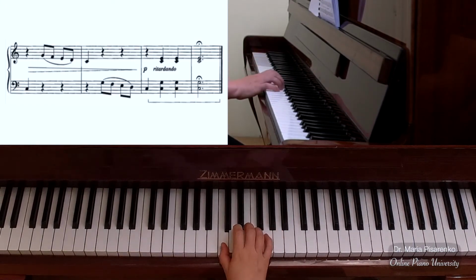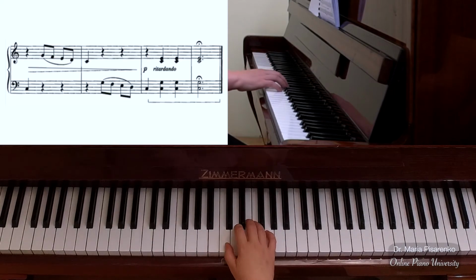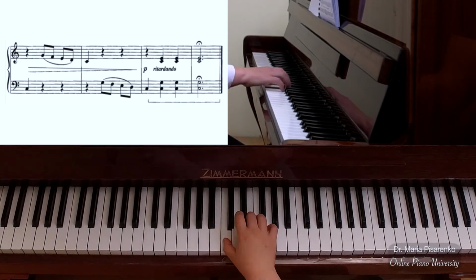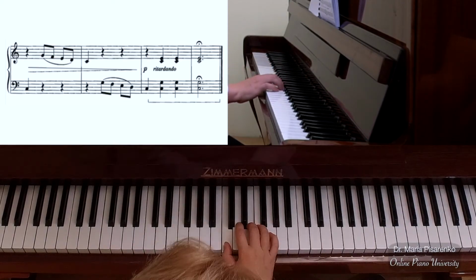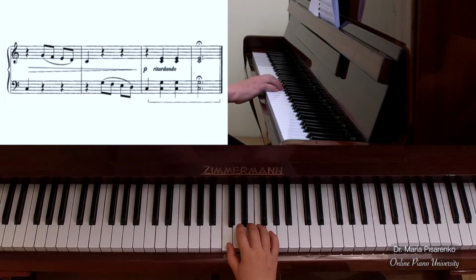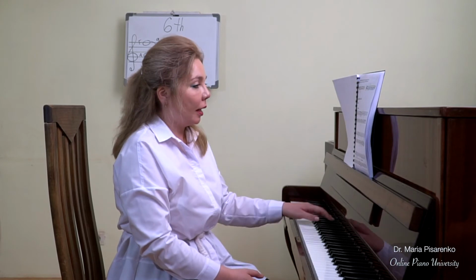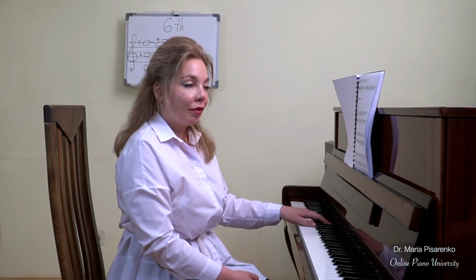1 and 2 and 3 and. This was our right hand. Now let's play our left hand.